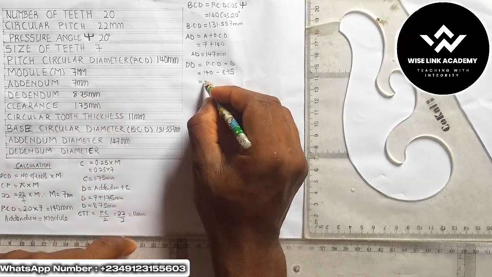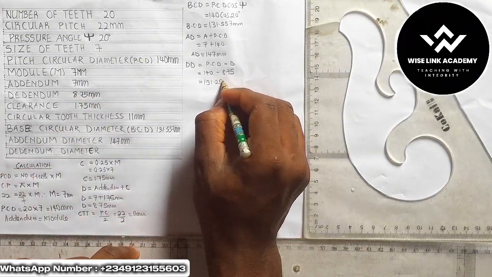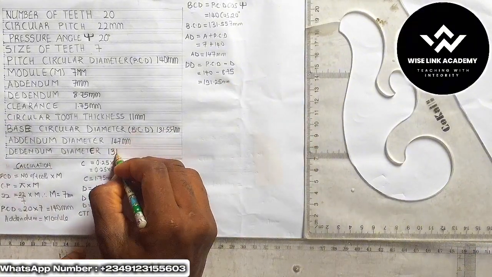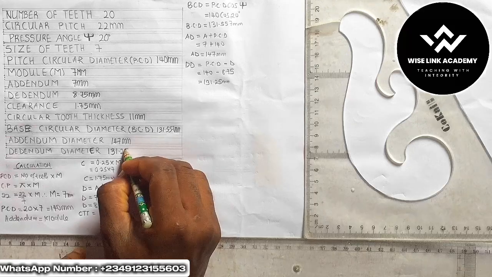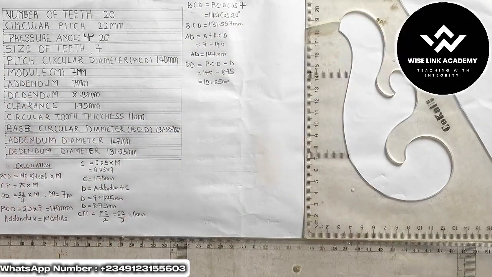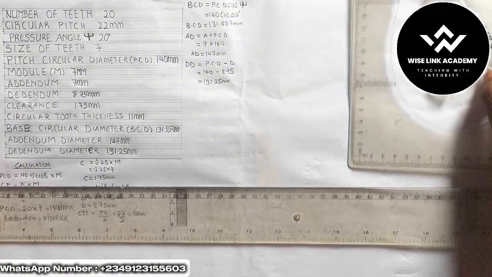So this will give about 131.25 millimeter. So we have just successfully calculated our parameters as we needed, as you can see. All right, at this point, what's your next task?